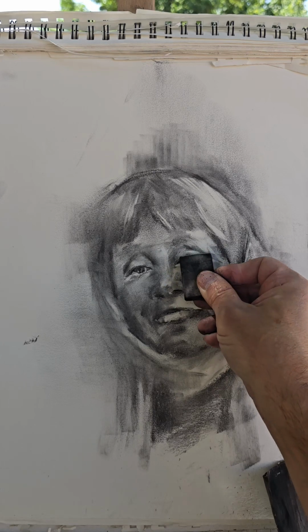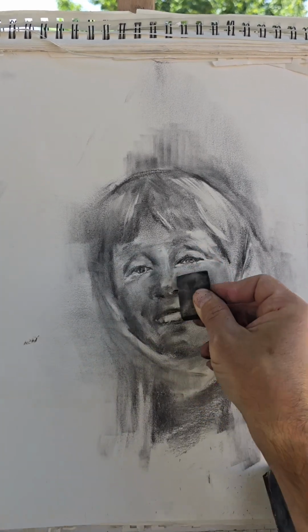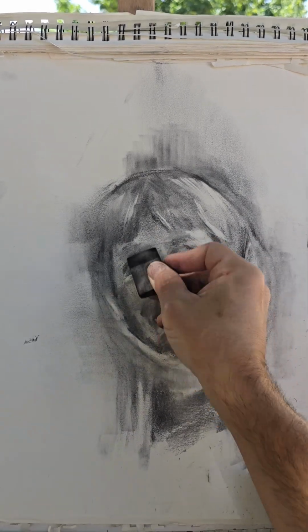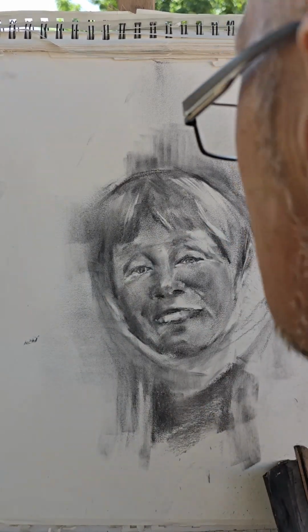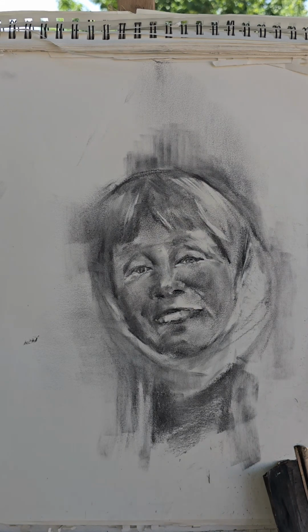I can soften the eyes here as well because they're too sharp. Soften the eyes, those lines of the eye. Just go over it. Okay, it's closer to Maggie.